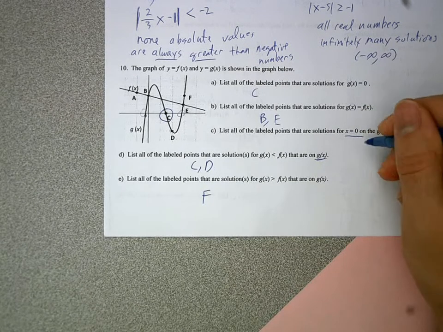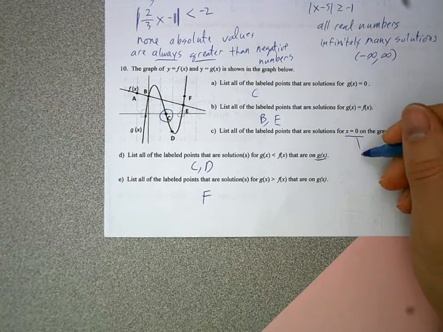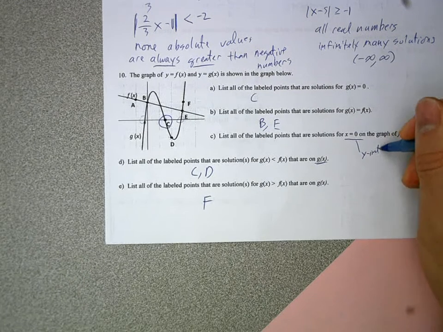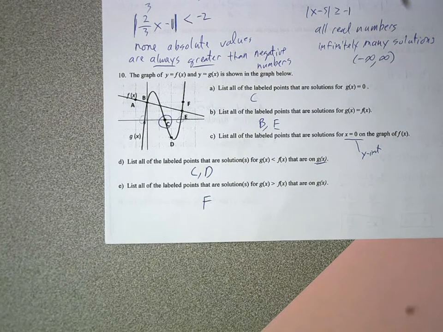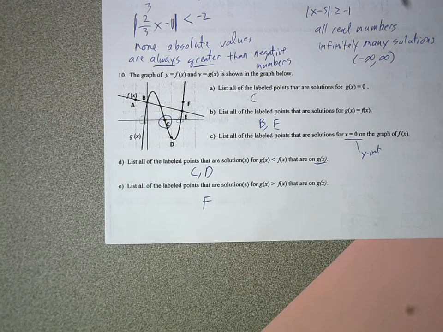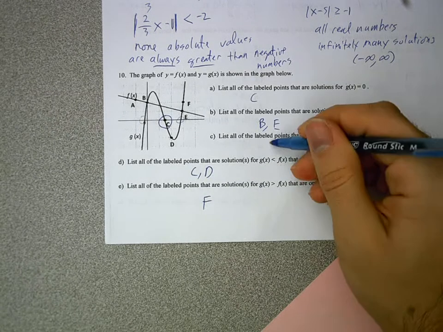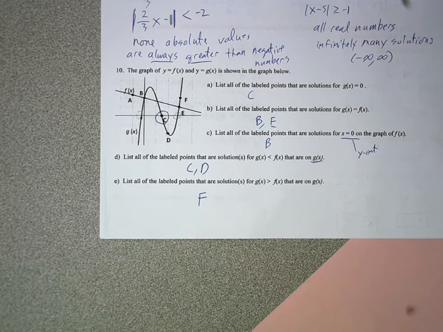I'd given some of the classes the hint that this is the y-intercept. Right? X equals 0. Which point on f of x is a y-intercept? And in fact, that's the y-intercept for both equations, isn't it?